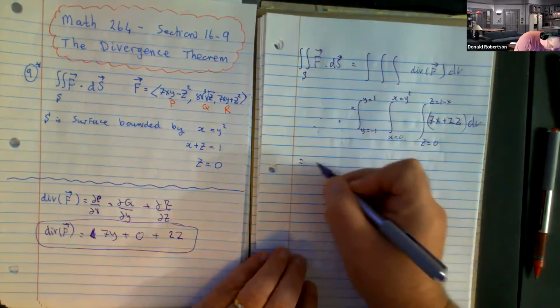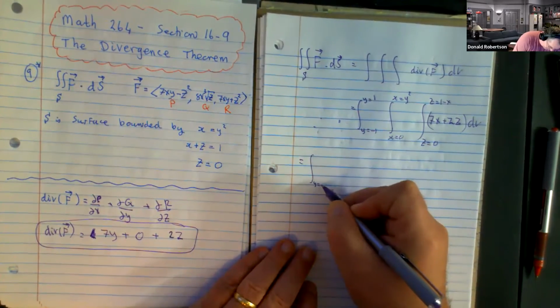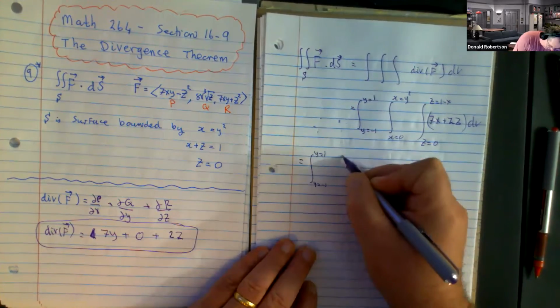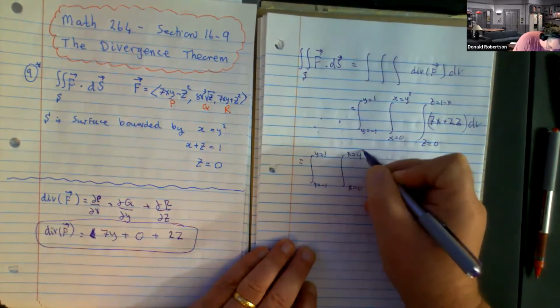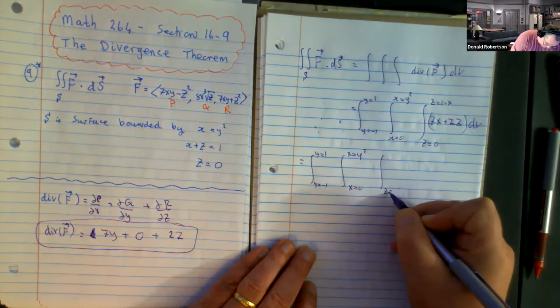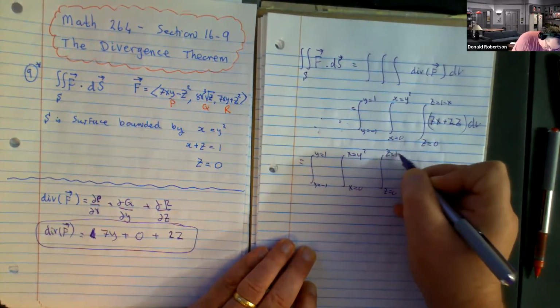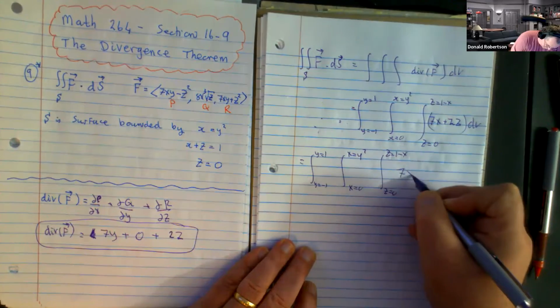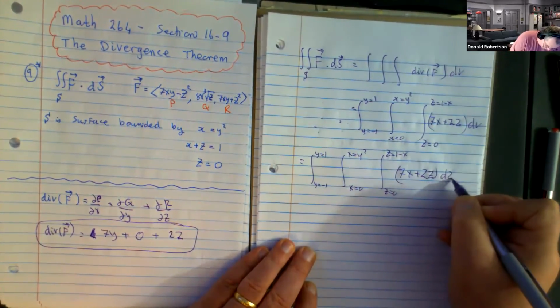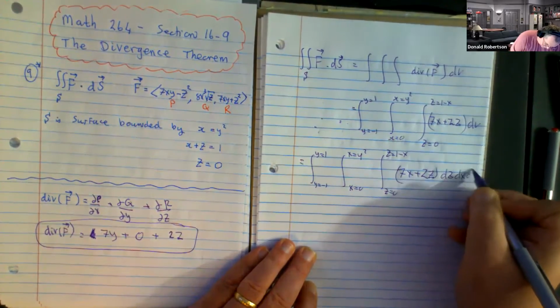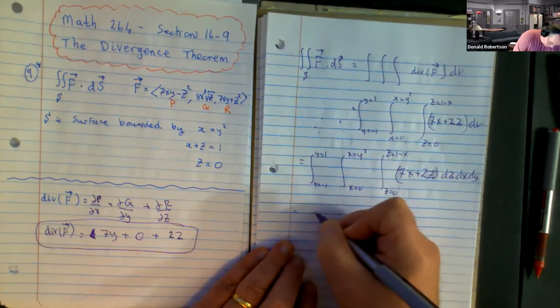So since I crushed all these together, let me rewrite it again. You're going to have this guy. You're going to have this guy. You're going to have this guy. The divergence is nothing interesting. We're going to do a Z first, an X second, and a Y third. And I'm going to dot that.